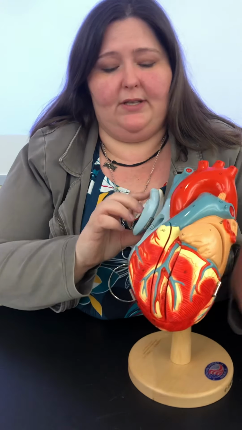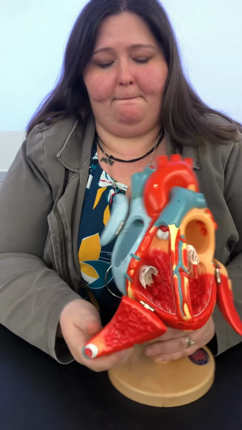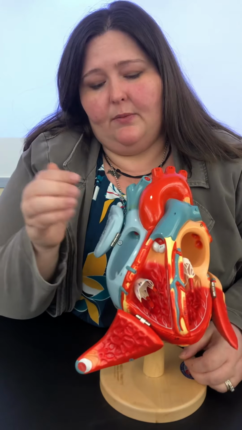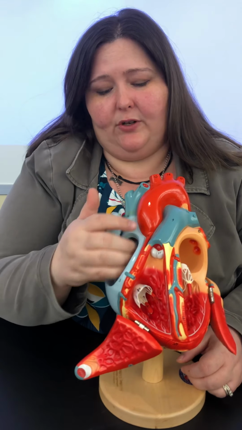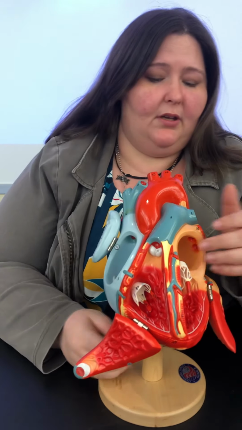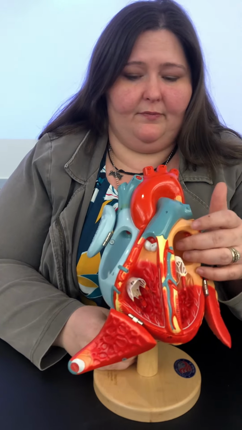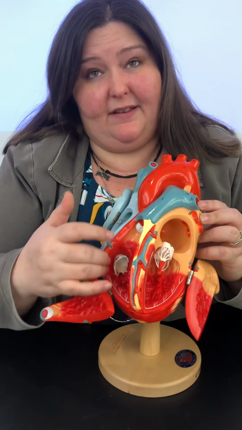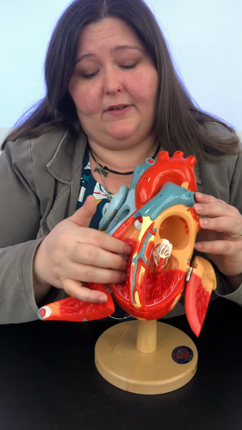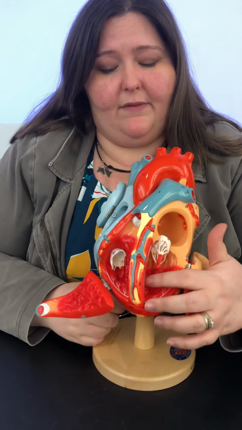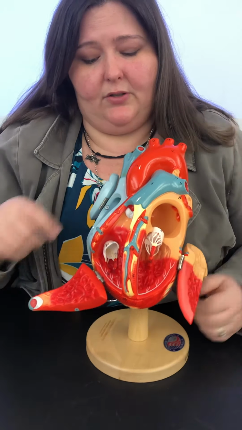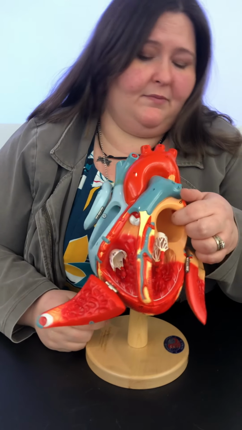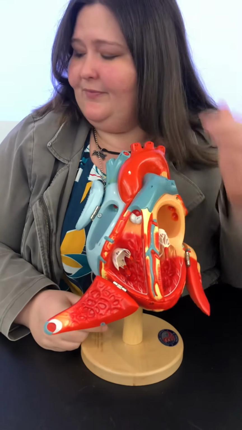All right, now we're going to move to the inside. We have 4 chambers, open spaces. We have the right atrium is the first chamber on the top, right. Left atrium. Right ventricle is this open space that makes a V, that's convenient, V ventricle. And then we have the left ventricle. So right atrium, right ventricle, left atrium, left ventricle.